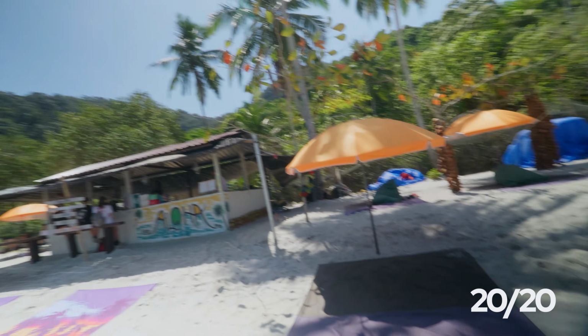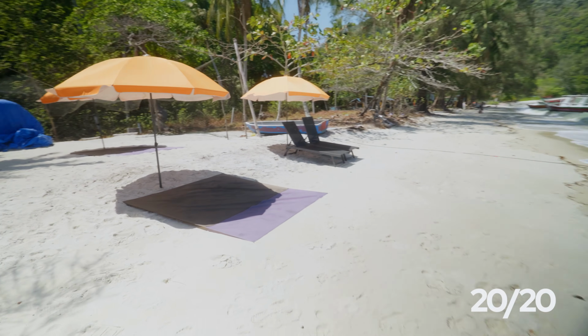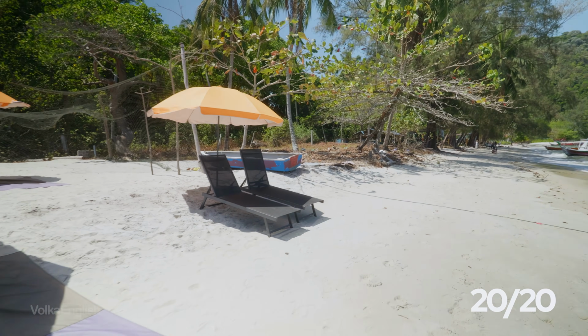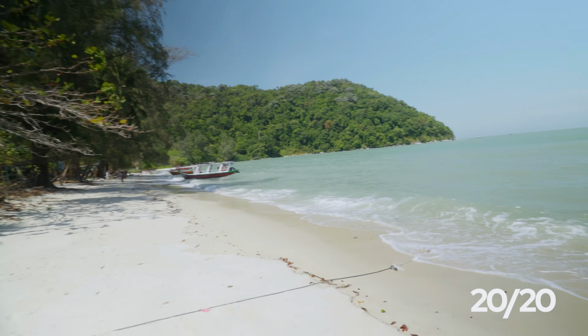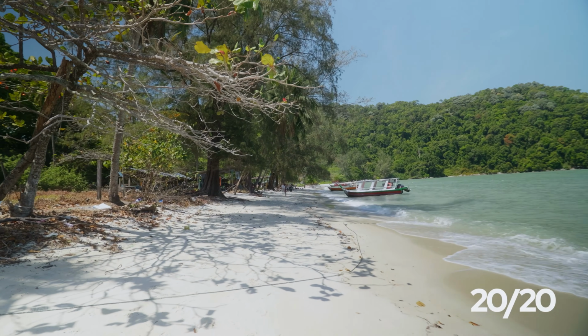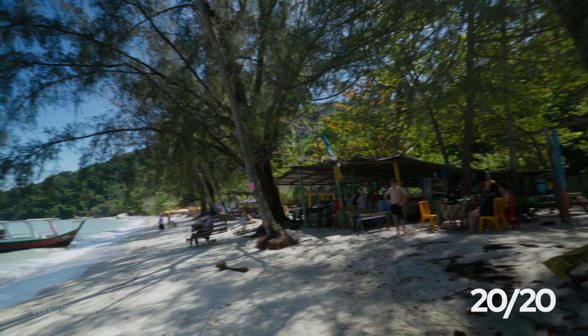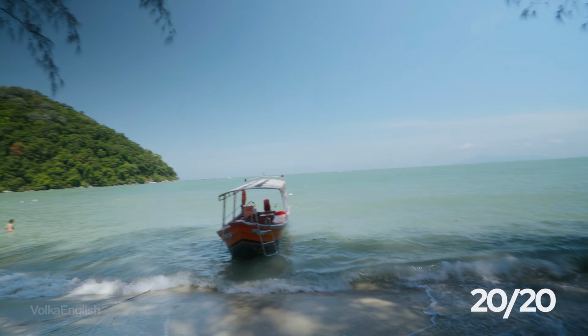So this area looks a lot busier. You can rent either these blankets to sleep on or the sun chairs with a beach umbrella. And over there, I can see people swimming. And up here, there are a lot more people. So this is the busier side of the beach with a restaurant right there. Not too bad. Surprised they managed to build a restaurant here.